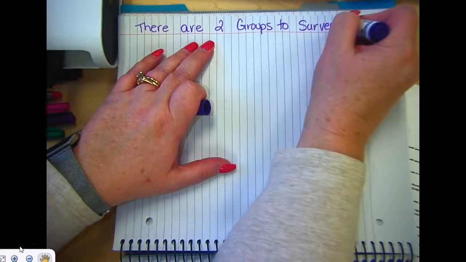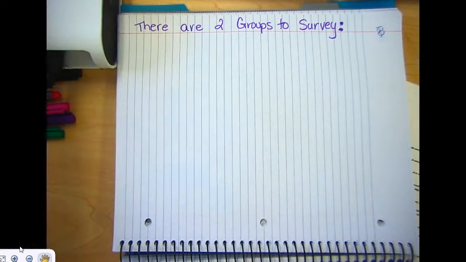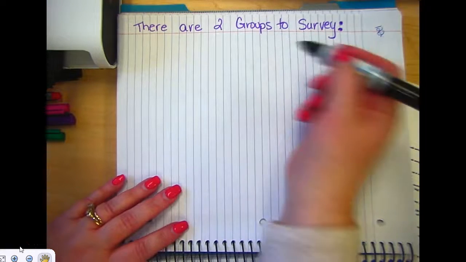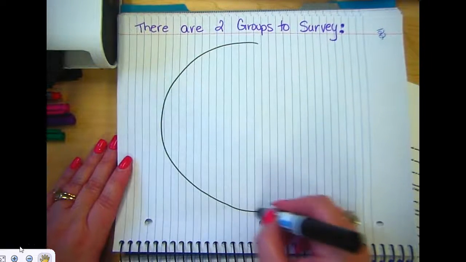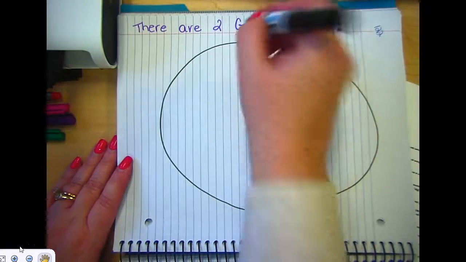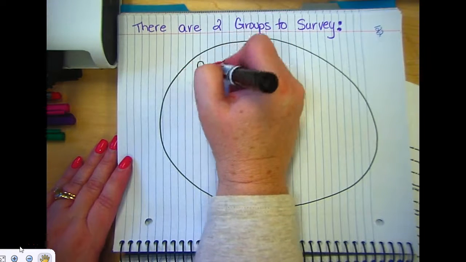There's 2 groups to survey. We're going to make kind of a diagram to help us look at that. 2 groups to survey. So when you're going to take a survey and you're going to collect some data, you need to think about what it is the population that you're trying to survey. So the whole group, we talked about this last week, is called the population. So just draw a big circle. Big circle. So everyone inside that group is called the population.